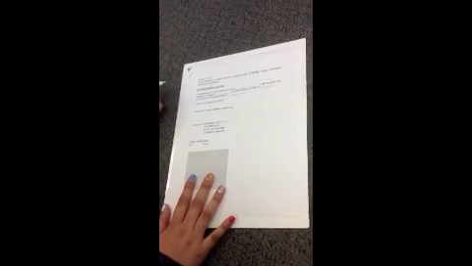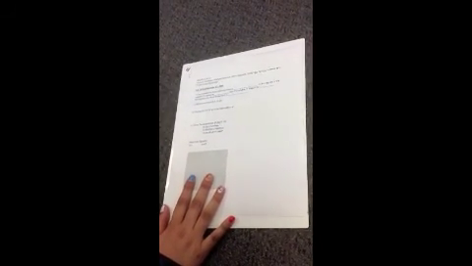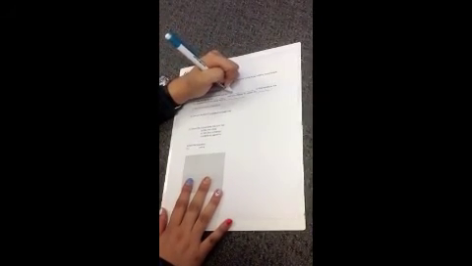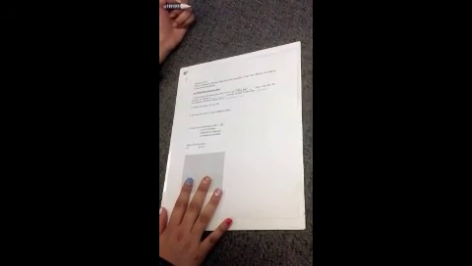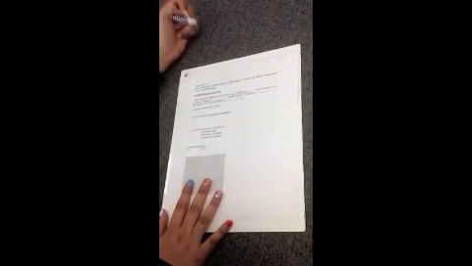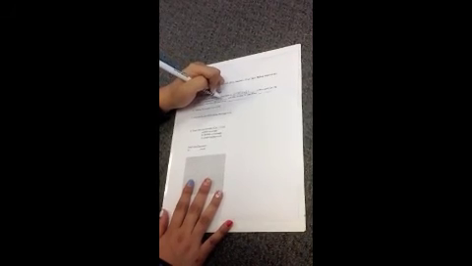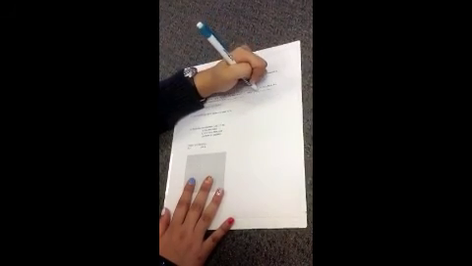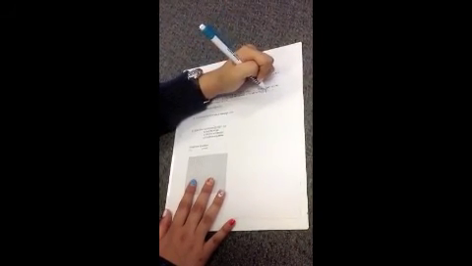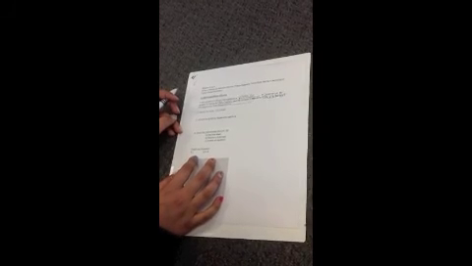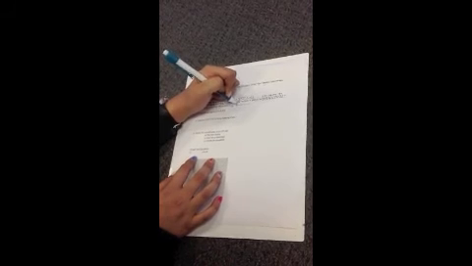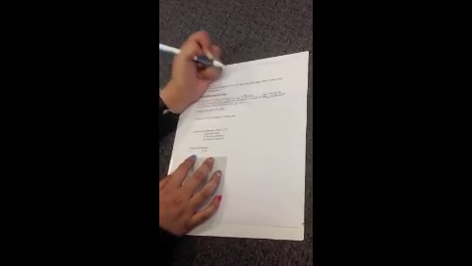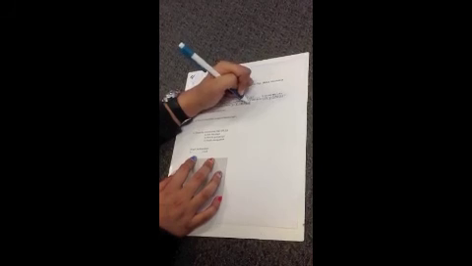Here are some example problems. Number 1, the equation for slope-intercept form is y equals mx plus b. In this equation, the variable m stands for the slope, and the variable b stands for the y-intercept. Just as a side note, the equation for point-slope form is y minus y1 equals m times (x minus x1).